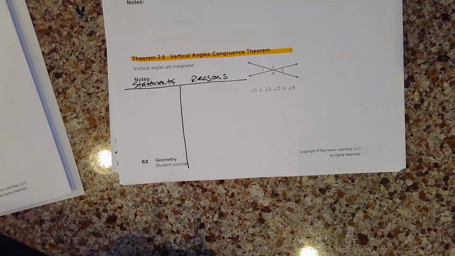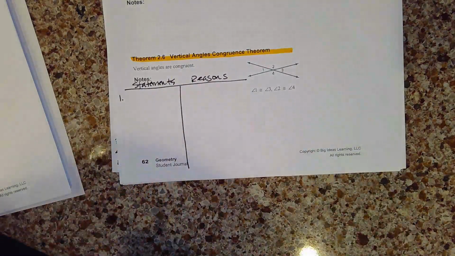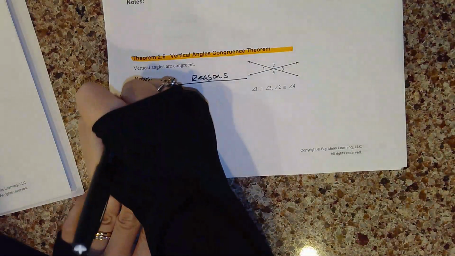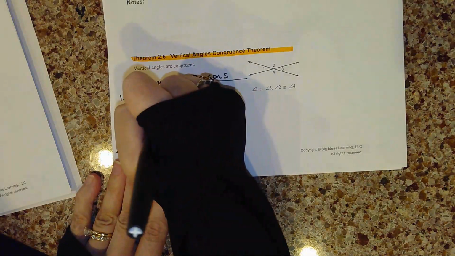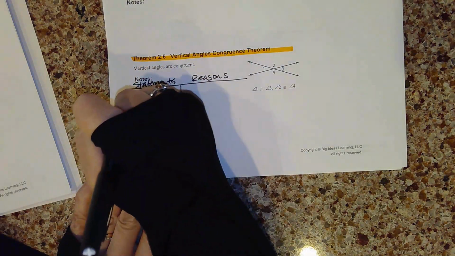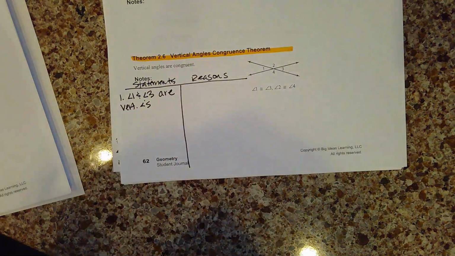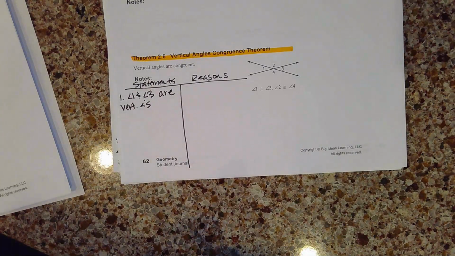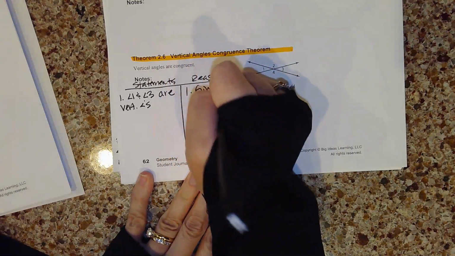Okay, so let's start with what we're given. So in the theorem, we are provided that angle 1 and angle 3, so in this diagram, we can conclude that angle 1 and angle 3 are vertical angles. And we could also say that angles 2 and 4 are vertical angles as well. I don't know if we need that though. All right.